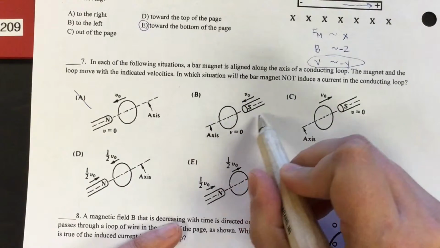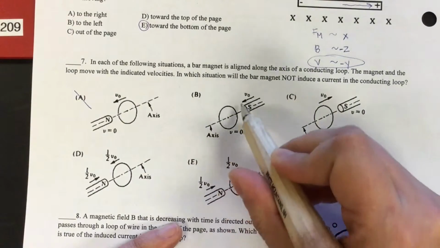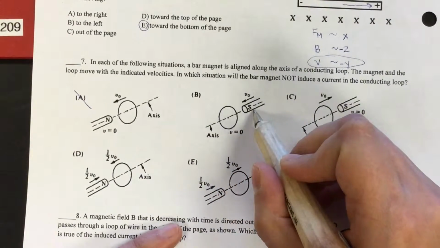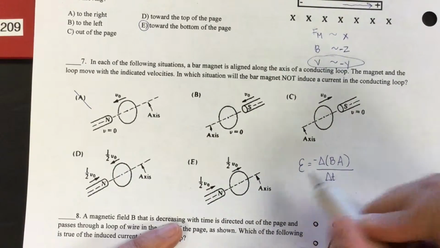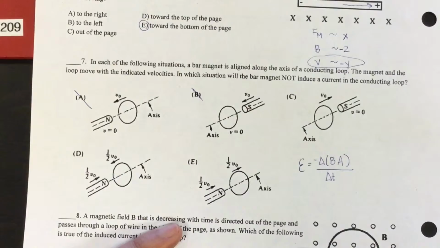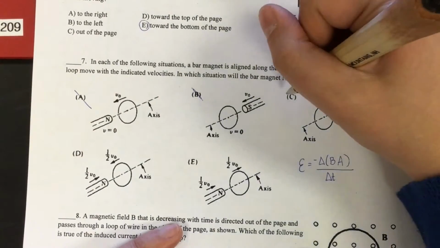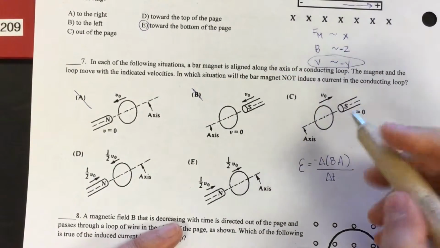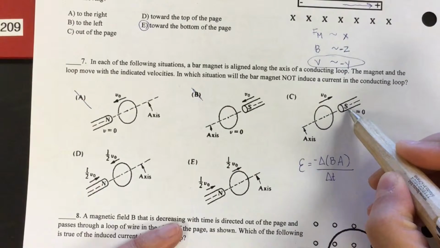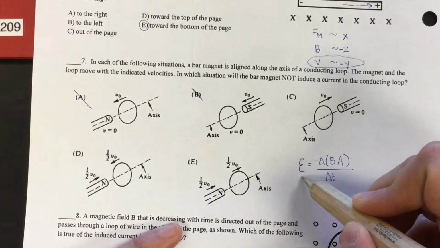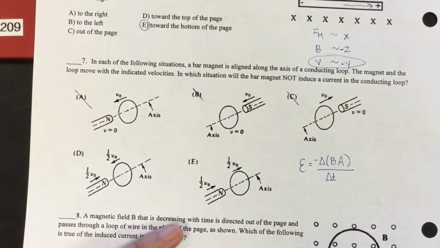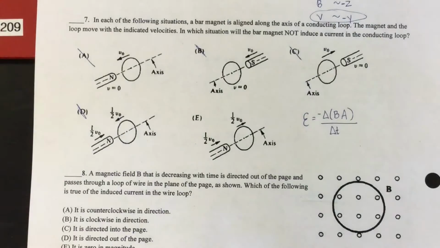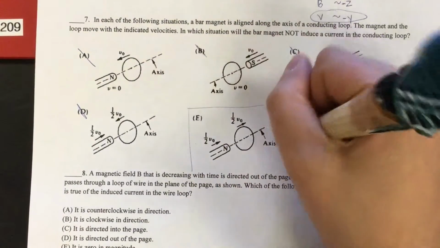B, they're moving towards each other. So the loop would experience more field in the next moment. It would be having a changing field, so it would have a voltage, so it would have a current, not B. Okay? C, same business. If the wire is moving towards the magnet, increasing field, has a voltage, therefore current. It's easy. D, they're moving towards each other, has voltage, has current, so it's got to be E.